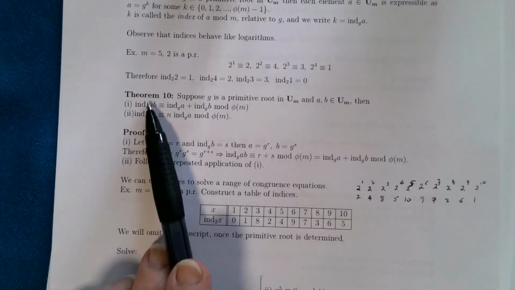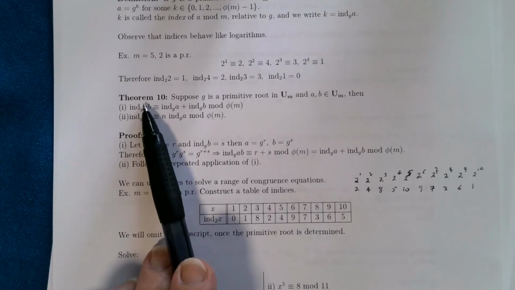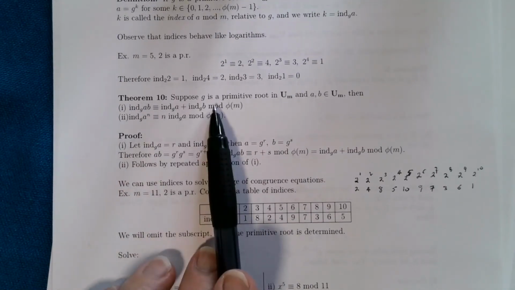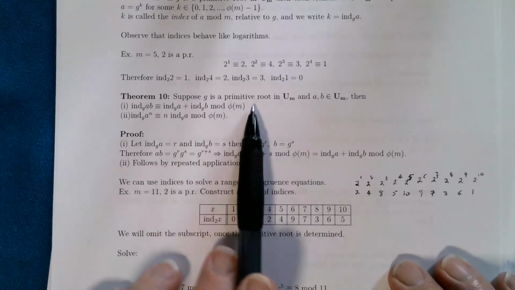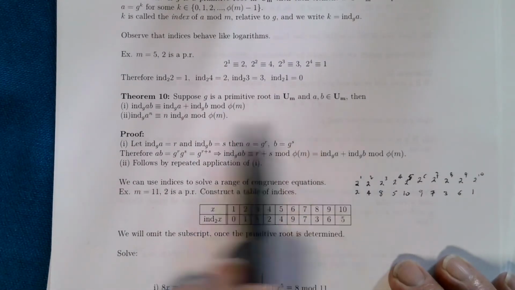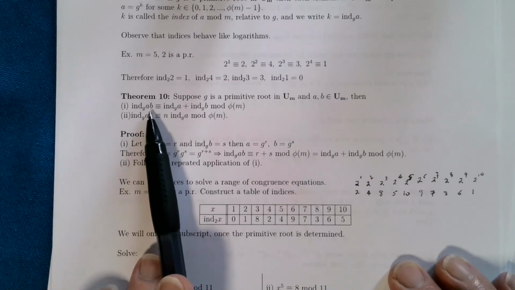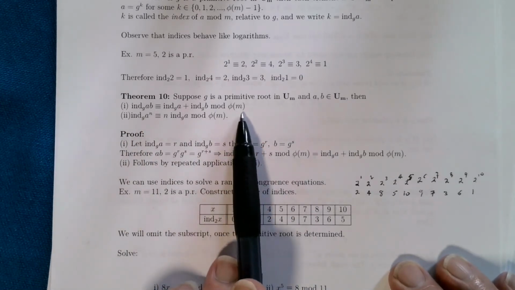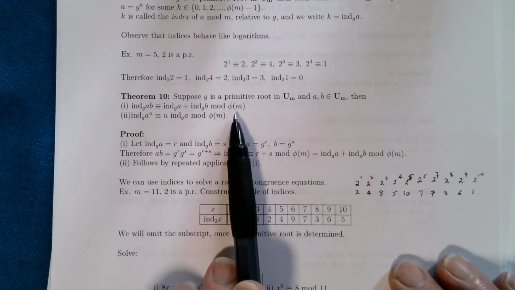Now, a little theorem just to summarise the properties of this, just to show that it does behave exactly like a logarithm. So if g is a primitive root, a and b are in U_m, then the index of the product is the sum of the indices. Now we're working upstairs, so we're working modulo phi(m), not m anymore.